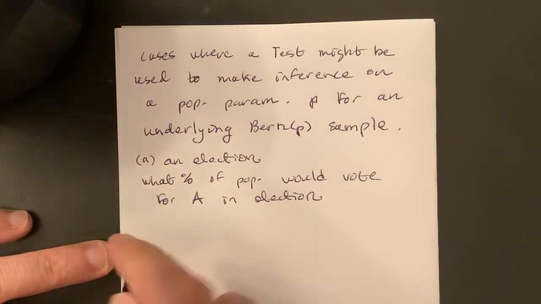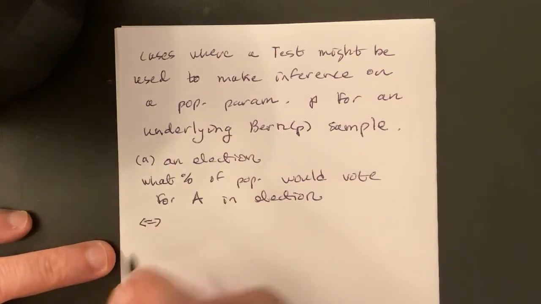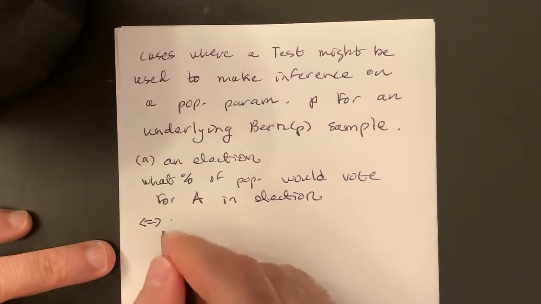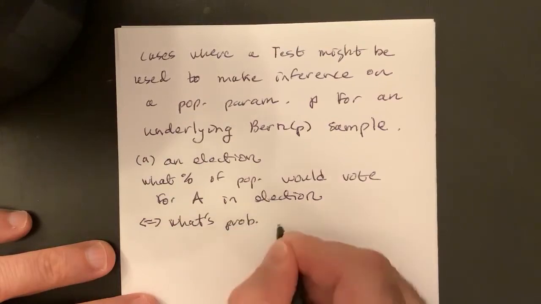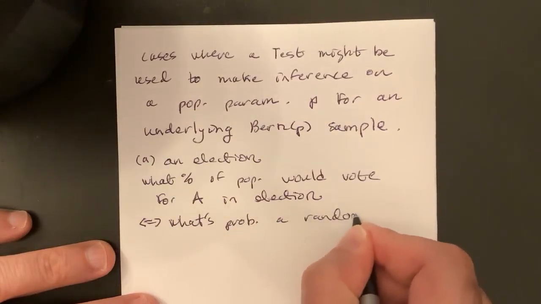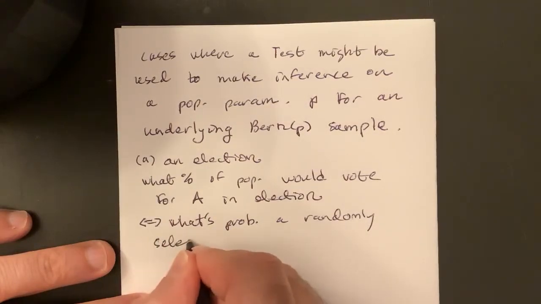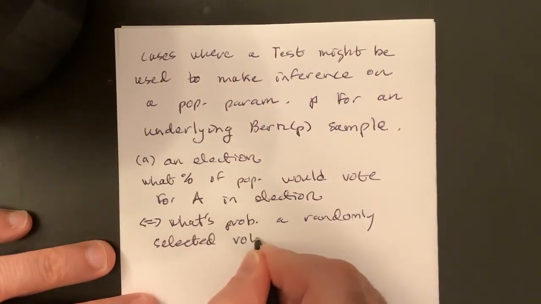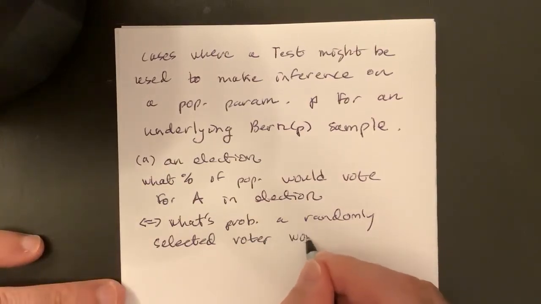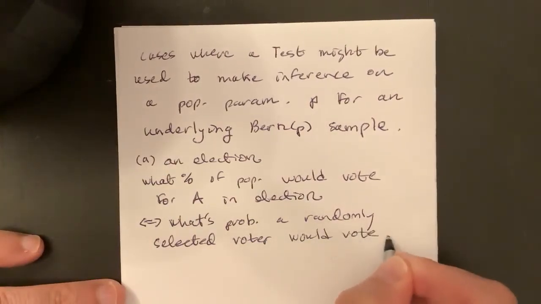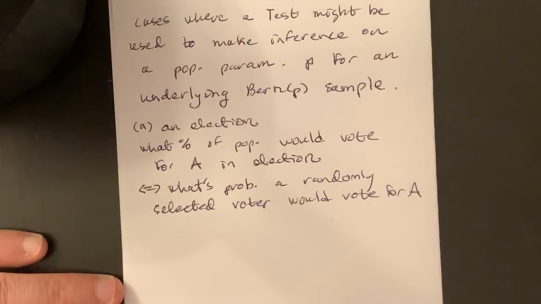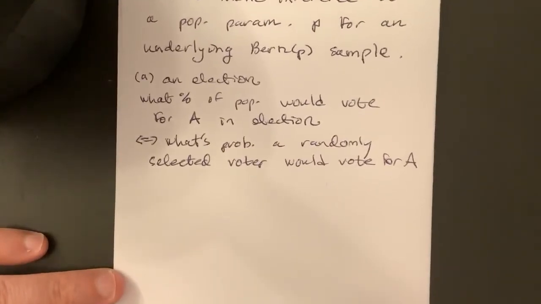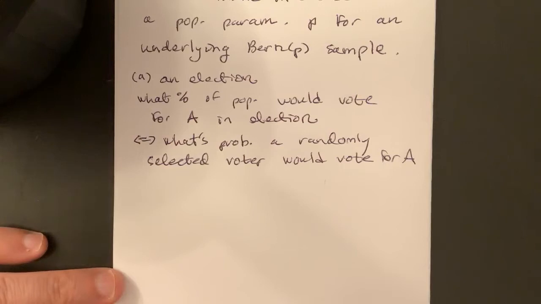This is equivalent to asking what's the probability a randomly selected voter would vote for A. Okay, so I can think of those both as wanting to make an inference about P in a Bernoulli P sample, right?